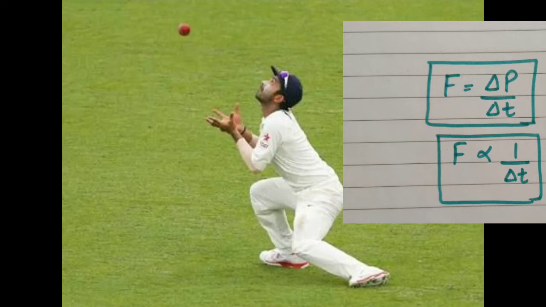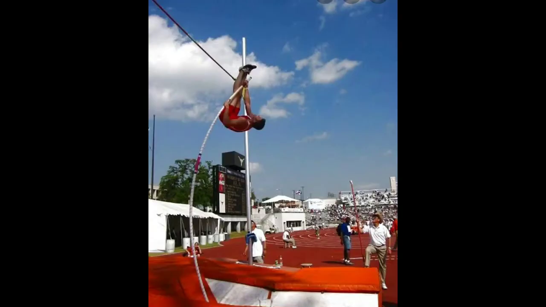Hence, less retarding force has to be applied and the hands of the player are not injured. Have you noticed that in athletics, mostly the high jumping athlete is provided either with a cushion or a heap of sand on the ground to fall upon? Actually, students, this is to prevent injury to the athlete when he falls down after a jump.